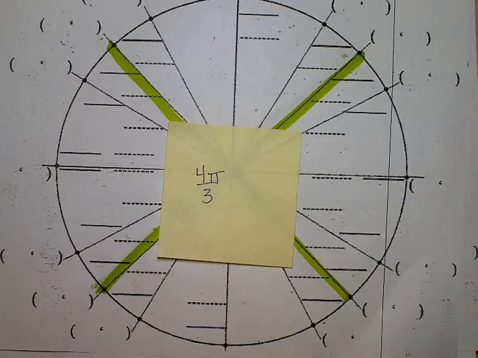What is the sine of 4 pi over 3? Are we going on number 8?